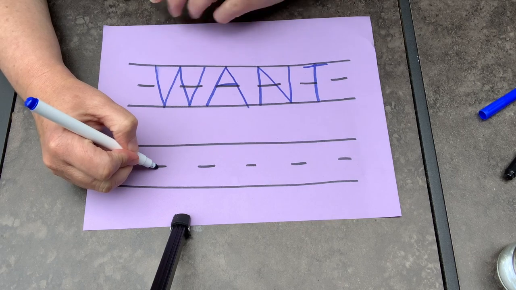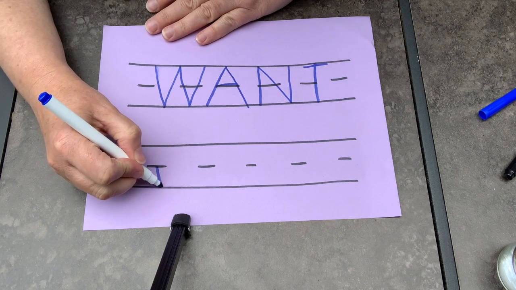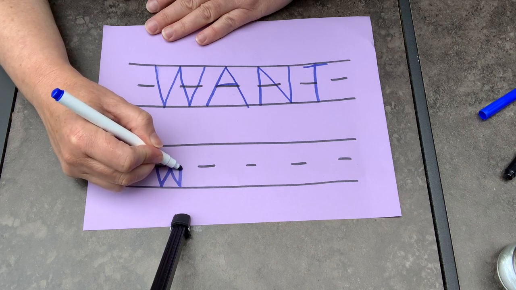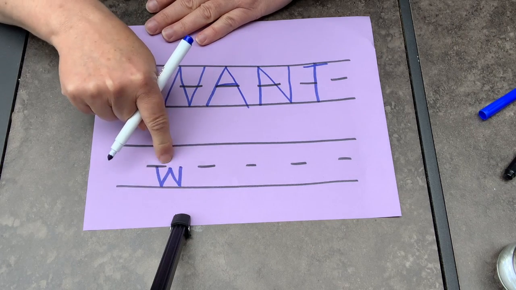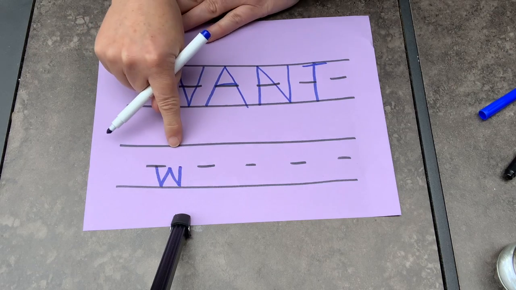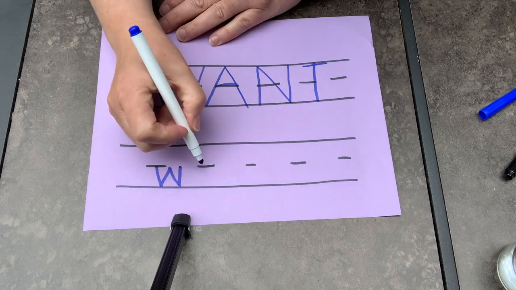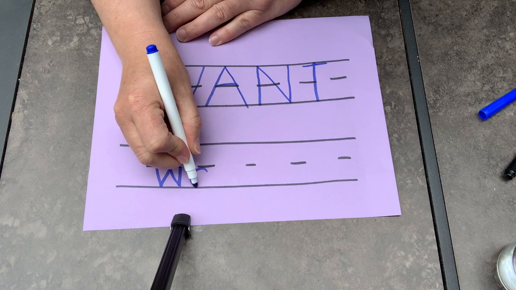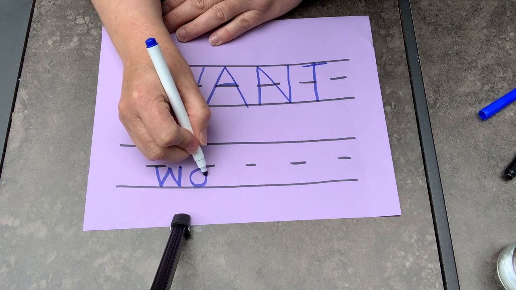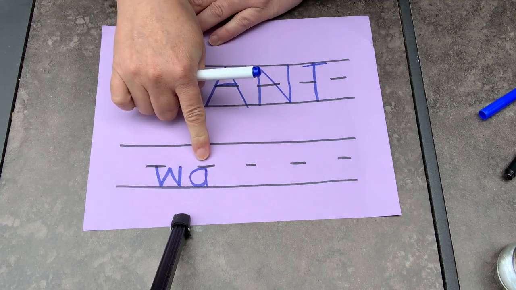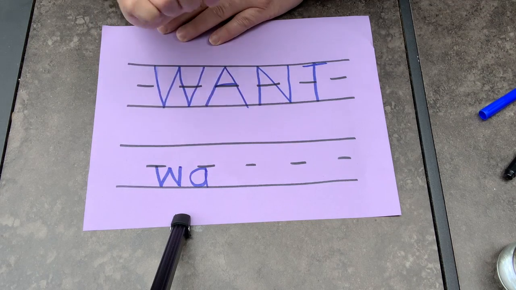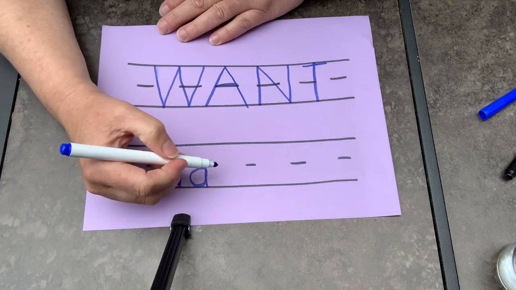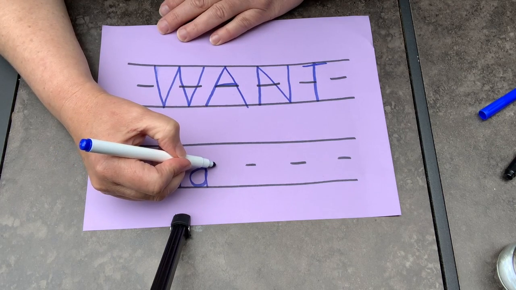and we do the same. It looks just like this W. We slide down, we climb up, we slide down, we climb up. Wa, W. Say that, wa. All right, here's my A. My A is gonna start like a C. It's gonna keep going around and it's gonna come down and bump the line and it says ah. Say that in your head, A says ah. There we go. All right, the next letter is N.